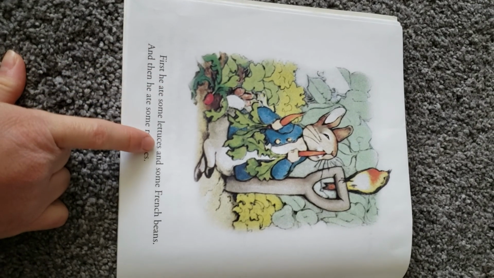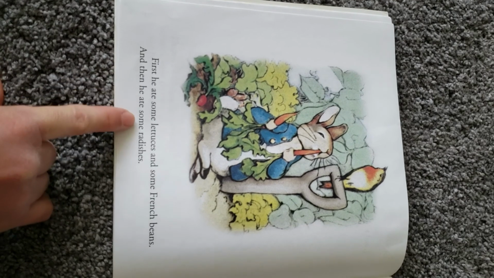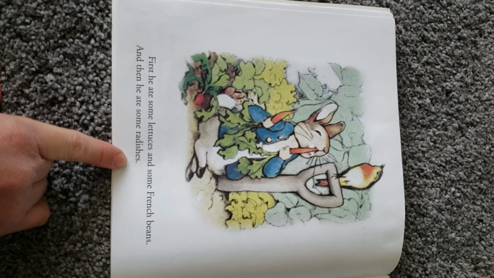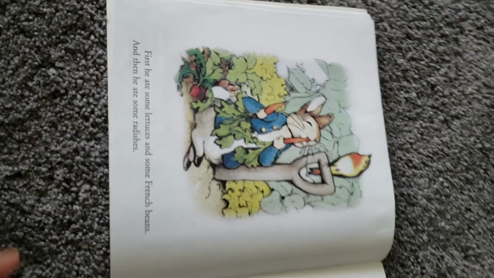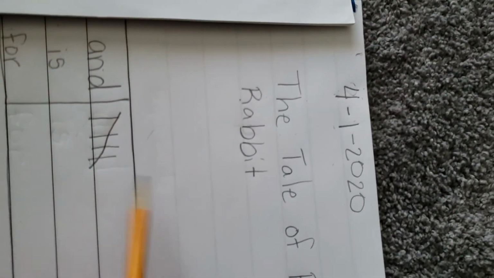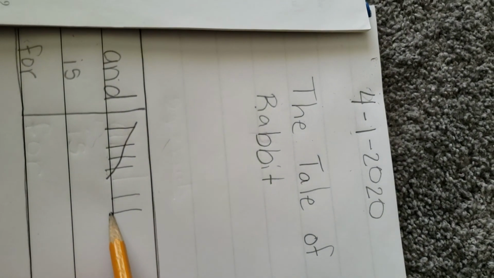First, he ate some lettuce and some French beans, and then he ate some radishes. I see the word "and" there and the word "and" there, so 2 more tallies. Start a new set over here. 1, 2.